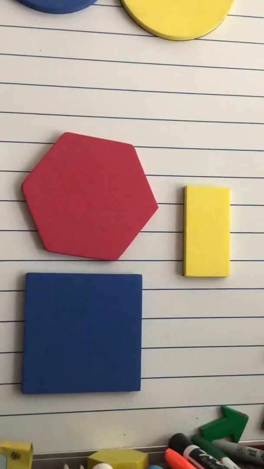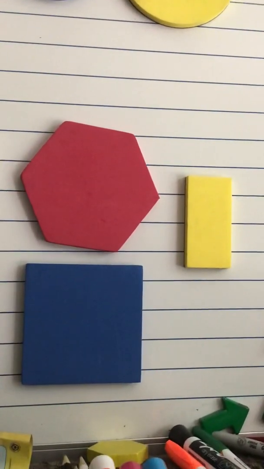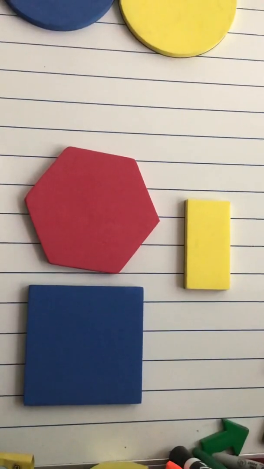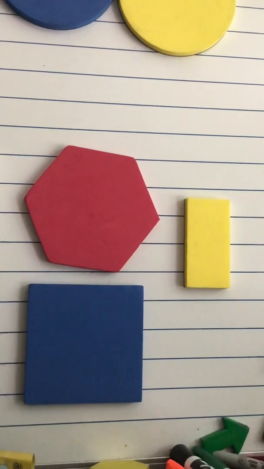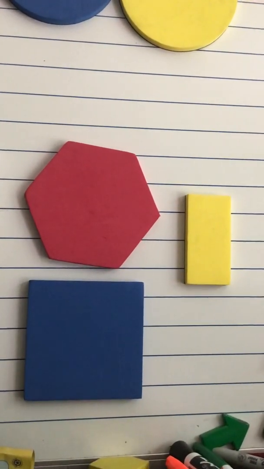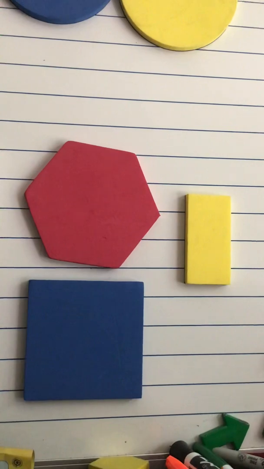So you pick which one you would like to draw for number 6. Any one is fine as long as it's more than 3 straight sides. So it can't be a circle, that has 0. It can't be a triangle, that has 3. It has to be more than 3.